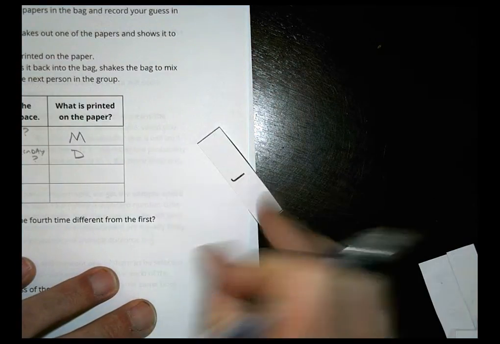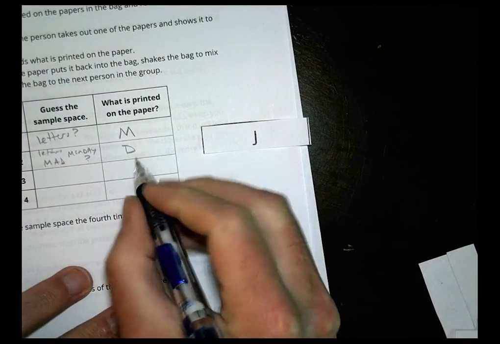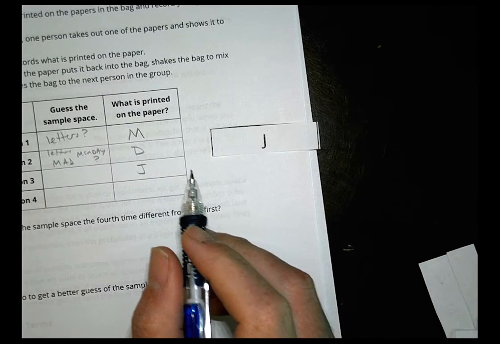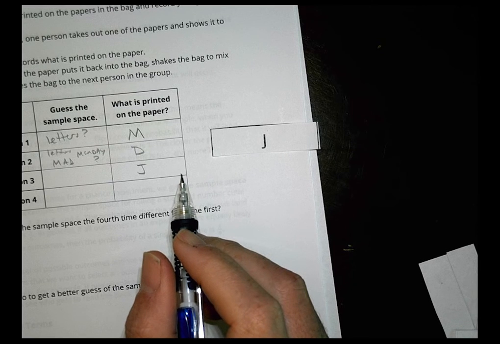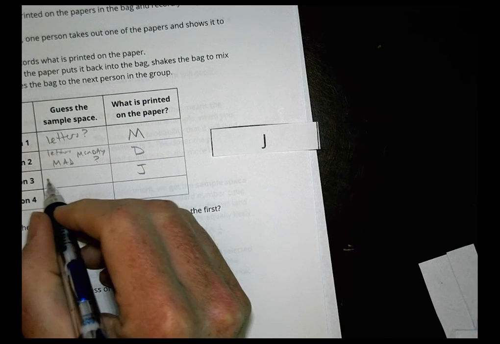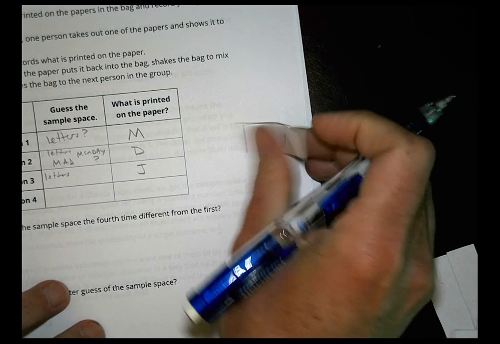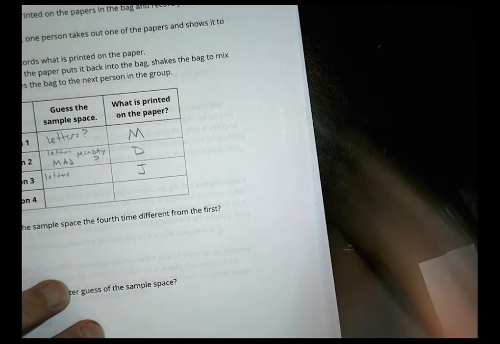Flip it over and we have a J. Wow. At this point, I'm not sure. I don't know what kind of word can be spelled with an M, a D, and a J. I just don't know, but we definitely have a lot of letters still. I'm not sure how many there are, but something's happening there. Okay. Alright. Mix them up again. Do one more.